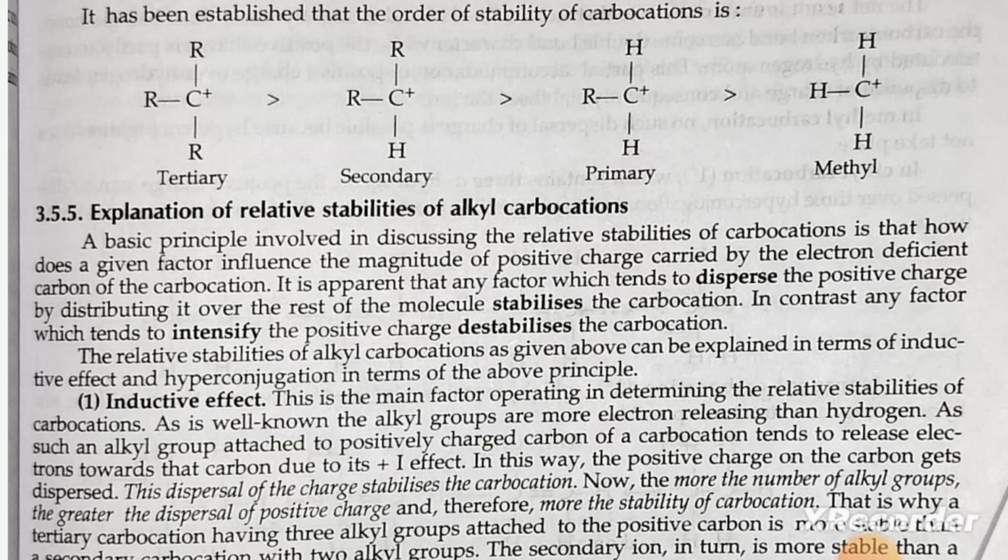It is apparent that any factor which tends to disperse the positive charge by distributing it over the rest of the molecule stabilizes the carbocation. In contrast, any factor which tends to intensify the positive charge destabilizes the carbocation. The relative stabilities of alkyl carbocation given above can be explained in terms of inductive effect and hyperconjugation, in terms of the above principle.